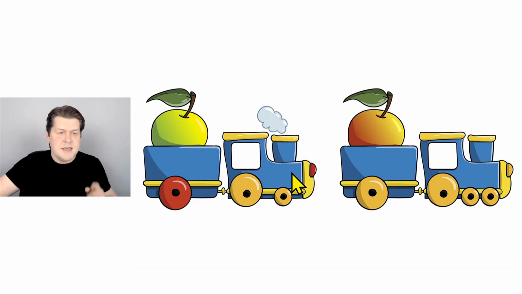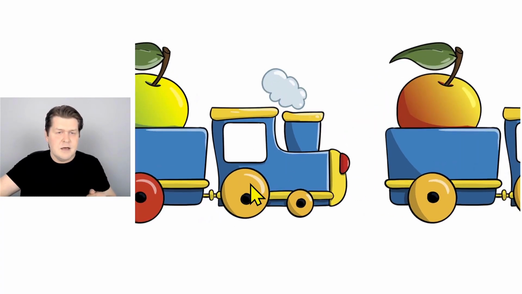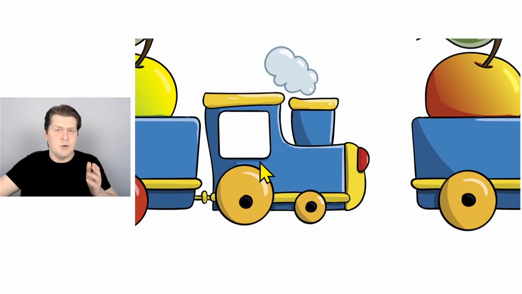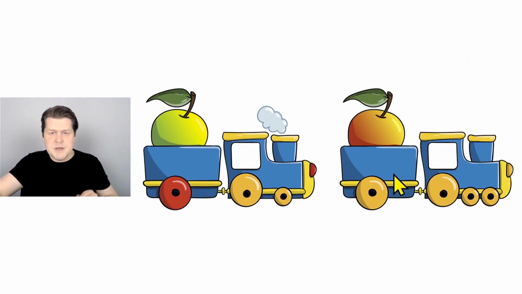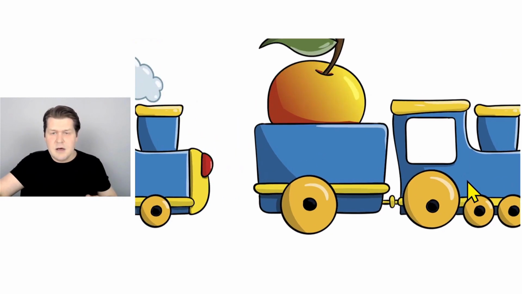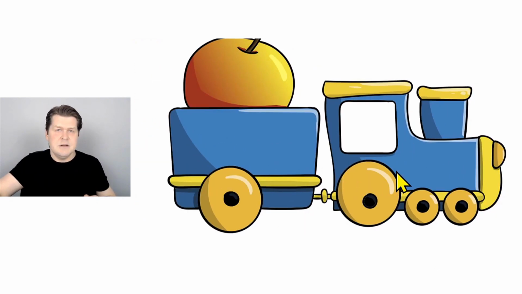Aha, here is one of the differences. In the picture on the left, on this engine or locomotive, we can see 2 wheels. There's one big wheel and one small wheel. But in the picture on the right, on this engine, we can see 3 wheels.